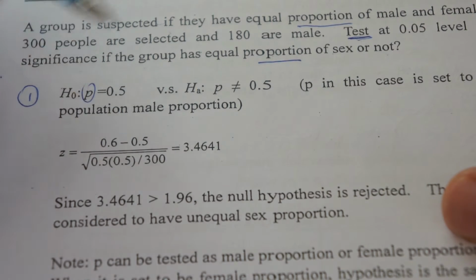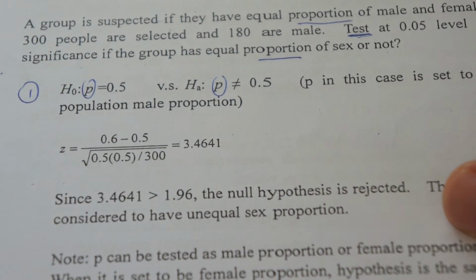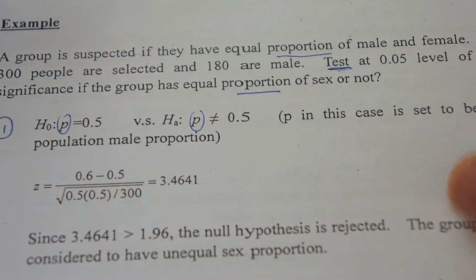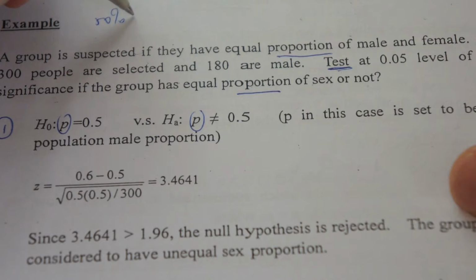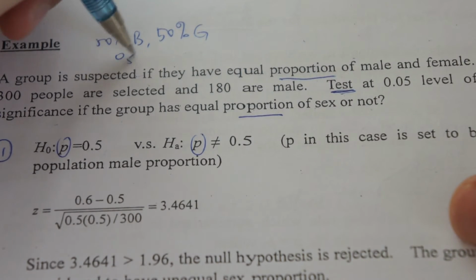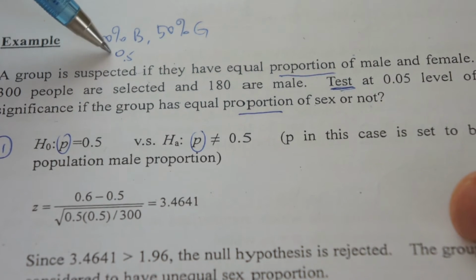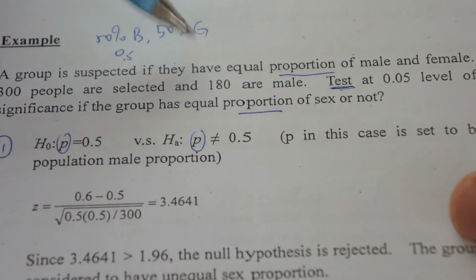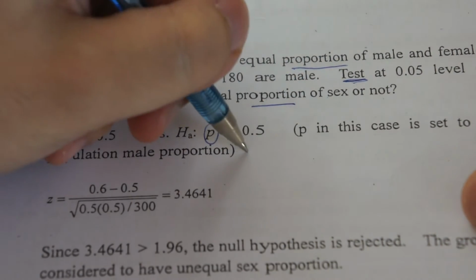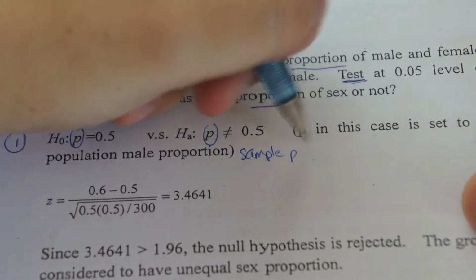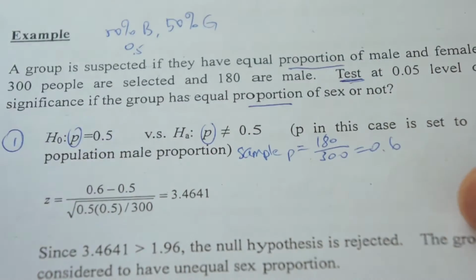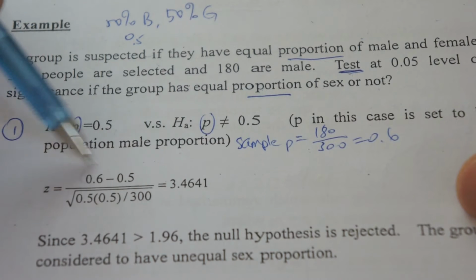So first of all, step number 1, you have to set up the hypothesis. This time, be careful. You have to use the p, not the mu. And why 0.5? Because if it is equal male and female, then it will be 50% boys and 50% girls, right? So 50% means 0.5 for the proportions. Because we have already taken 300 people and 180 are male, the sample proportion should be 180 divided by 300, which is 0.6. Therefore you put 0.6 in here.